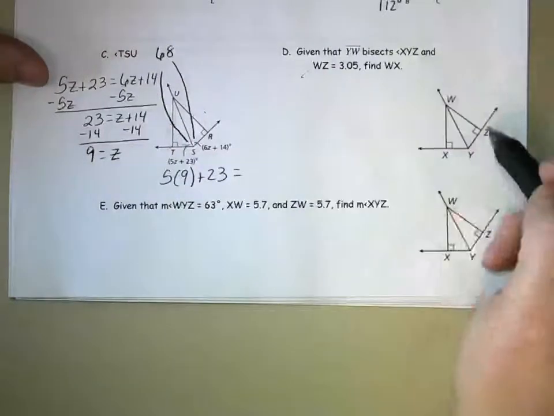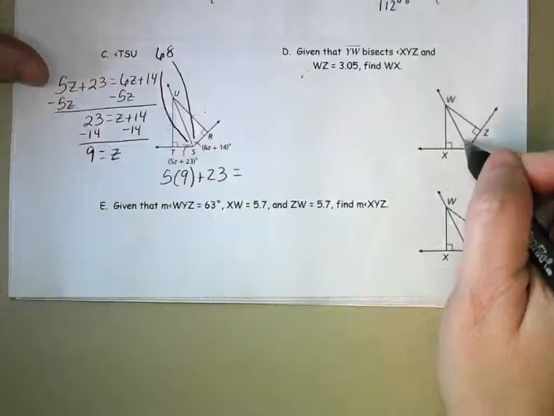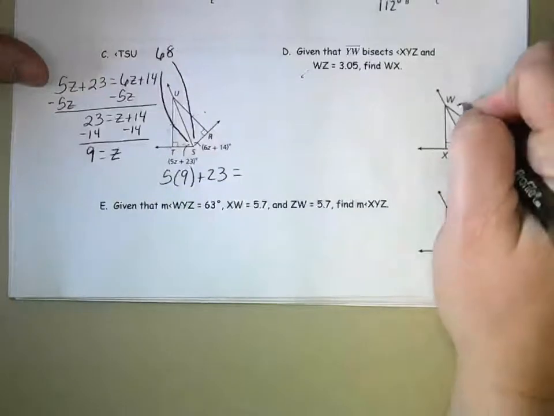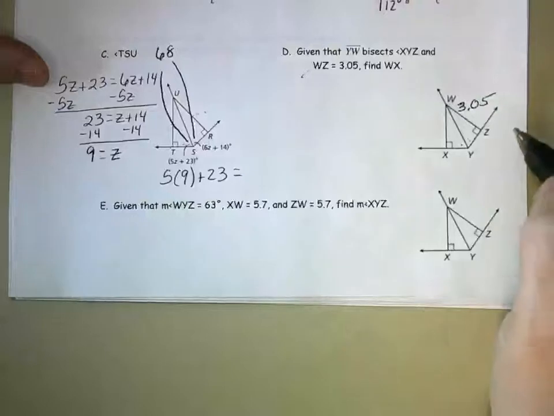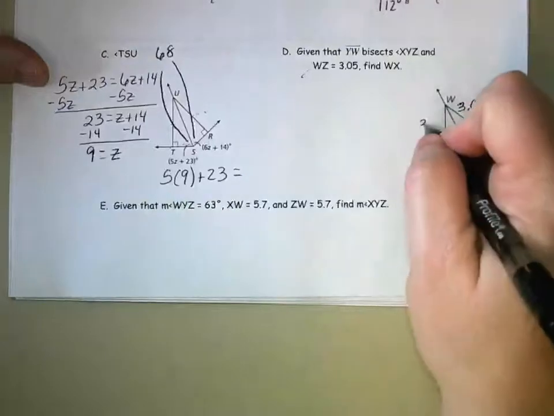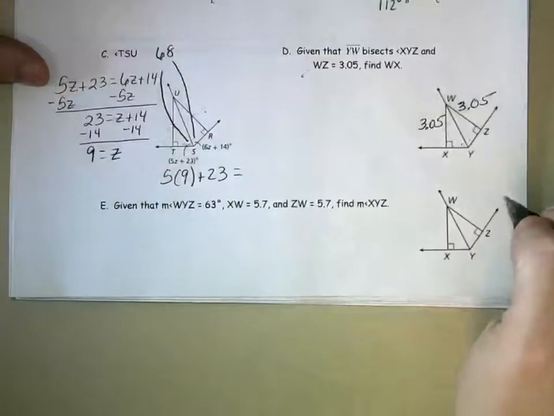Letter D, YW bisects, so that means these two angles are congruent. WZ is 3.05, so WX would also be 3.05.